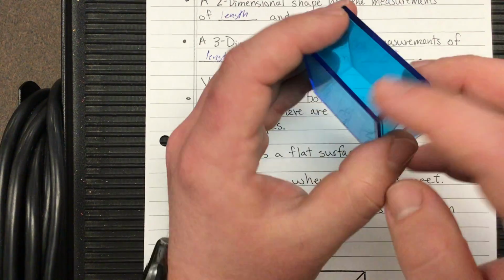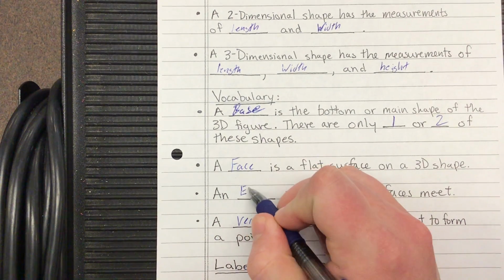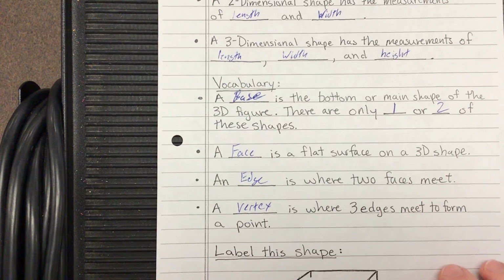When you're talking about a rock, you call it a corner. We want edge here. So write edge down. That's the term we're going to use. You'd get it wrong if you put corner.